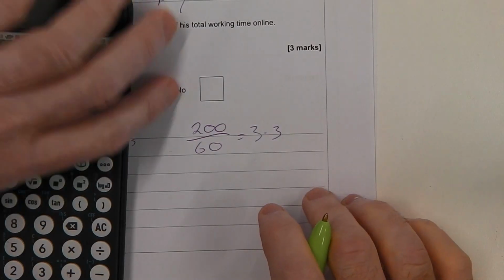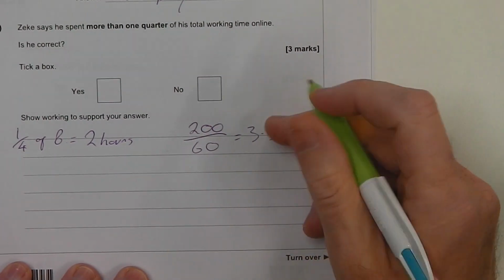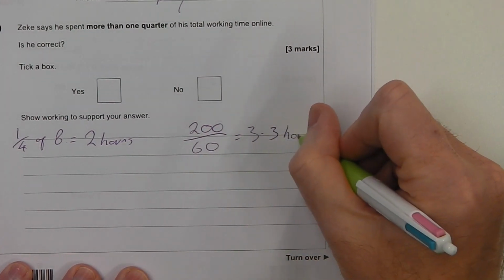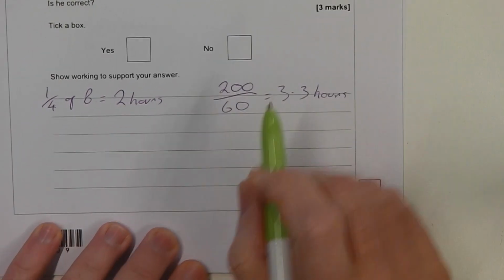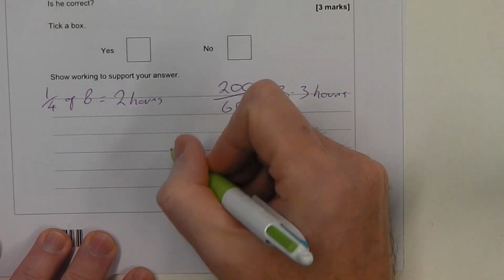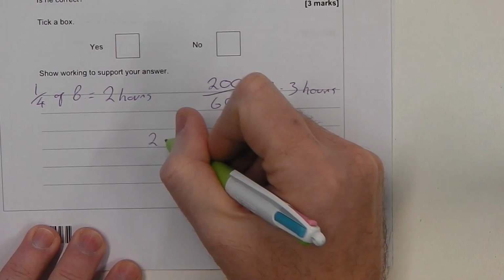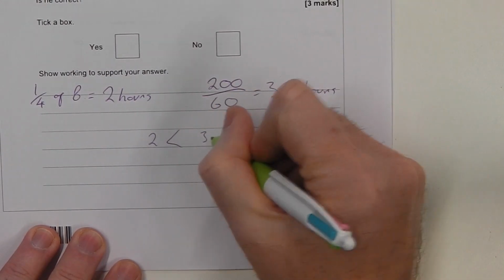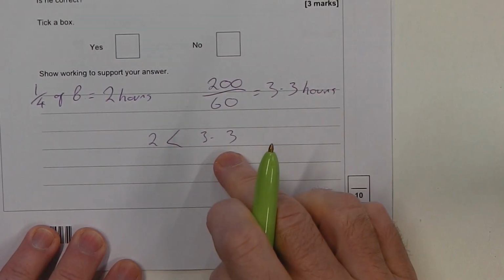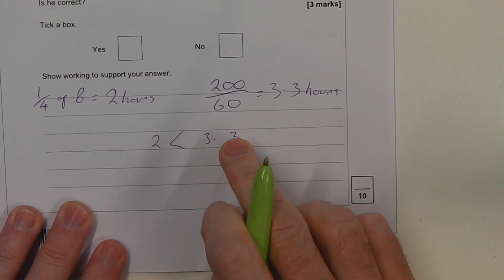Now, be careful, because that's 3.3 hours. And effectively, we've already proved it, haven't we? Because we can say that 2 hours is less than 3.3. So is he correct? Yes, because he's done more.